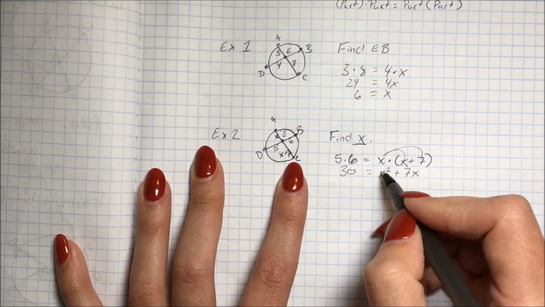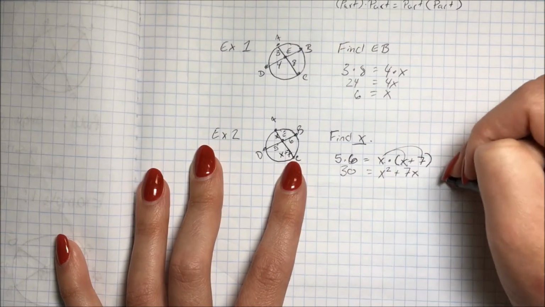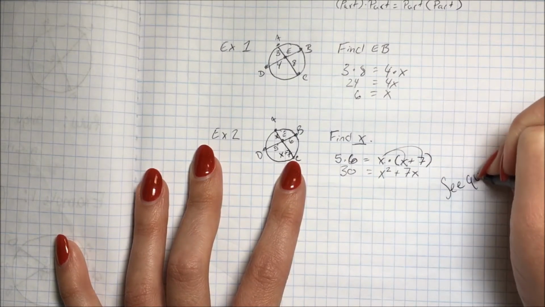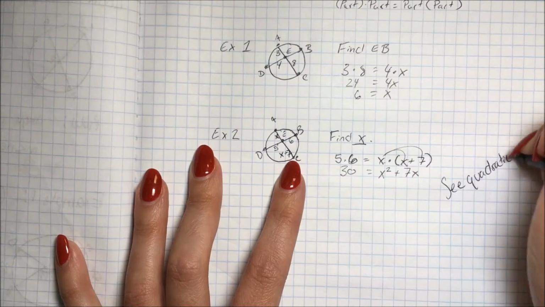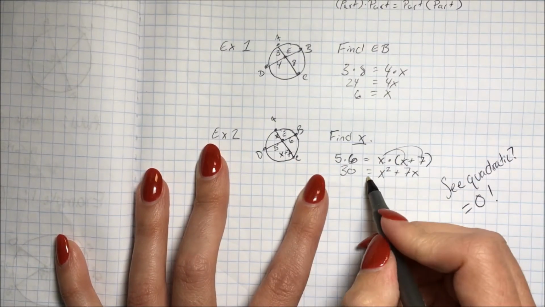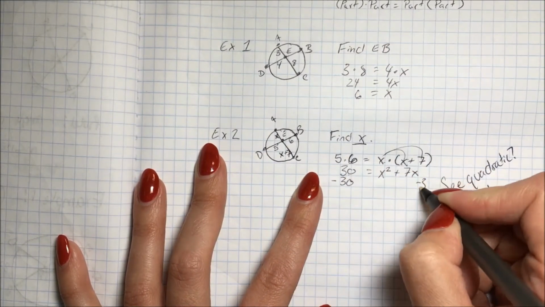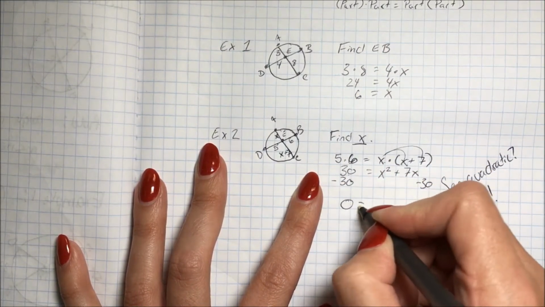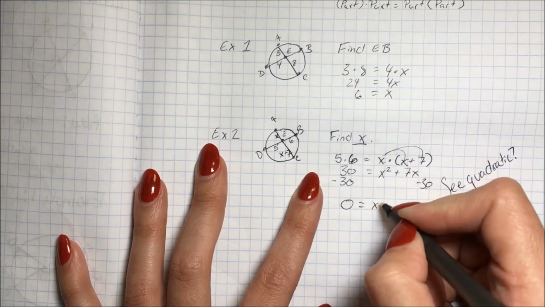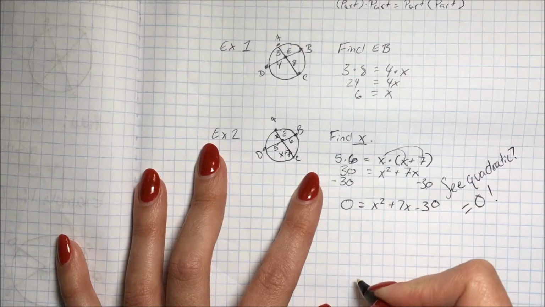All right, now this is not a linear function. This is a quadratic because I see an x squared. So if I see a quadratic, I want to get it equal to 0. So to get it to equal to 0, right now it's currently equal to 30. So to get 30 down to 0, I need to subtract 30 from both sides. 7x and 30 are not like terms. So I'm just going to write it out.